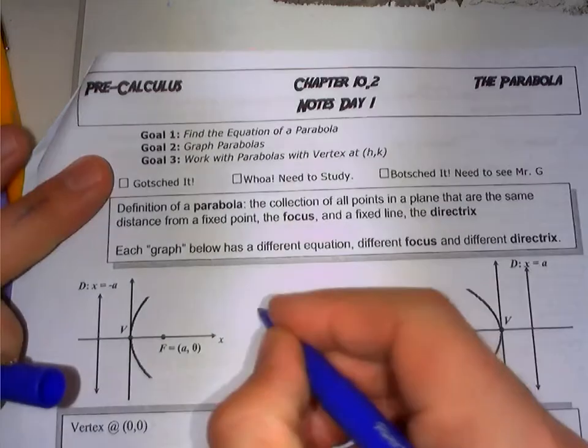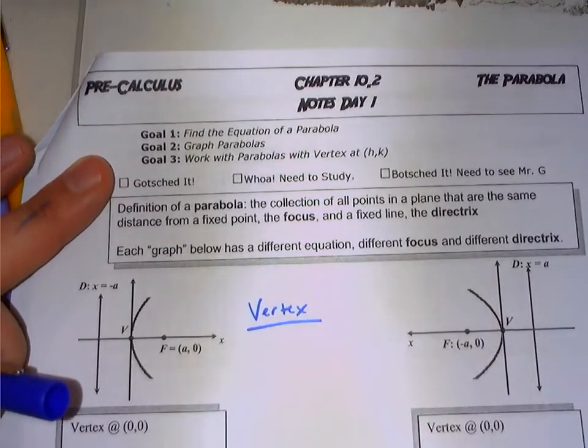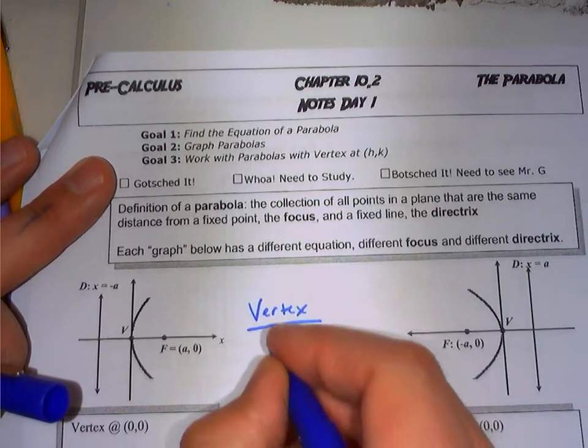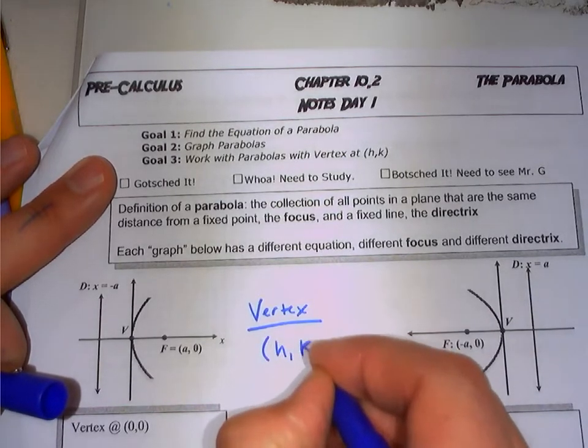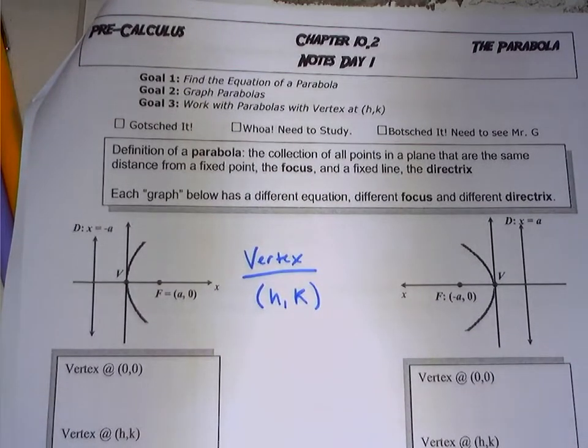When you're looking at these parabolas, we're going to be dealing with a vertex. You're going to be dealing with a vertex h and k, just like that, h and k. h is always with x and k is always with y, because h is the x value and k is the y value.